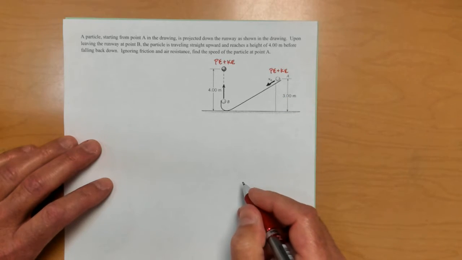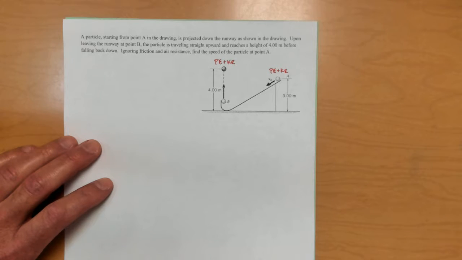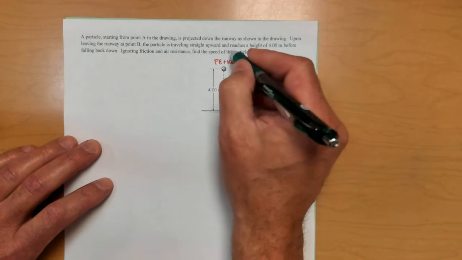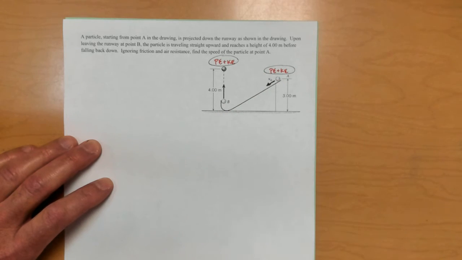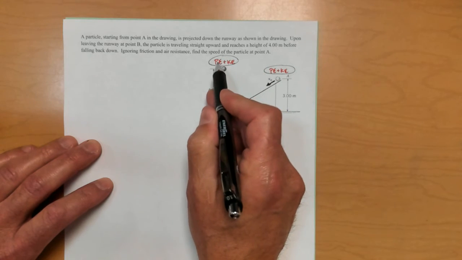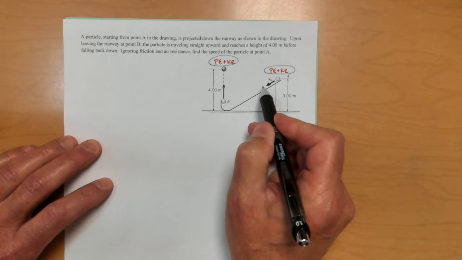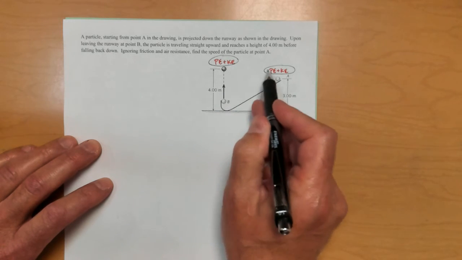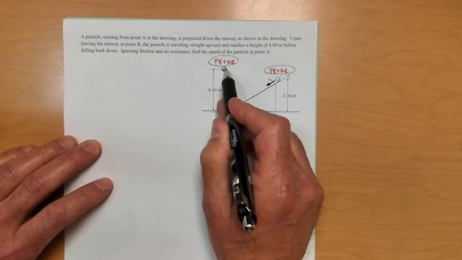The conservation of energy simply states that the total energy before, in the green oval here, and the total energy after are always equal. It does not mean the potential energy here is equal to the potential energy here, and it's clearly not because they're at different heights. It does not say that the kinetic energy here and the kinetic energy here are equal, and they are clearly not because this is stopped and this is moving.